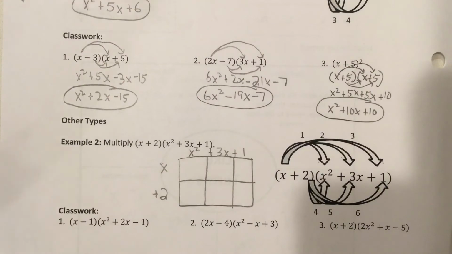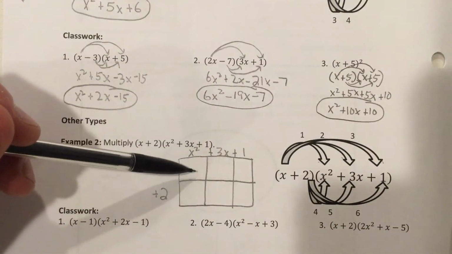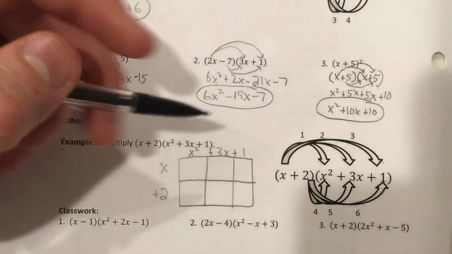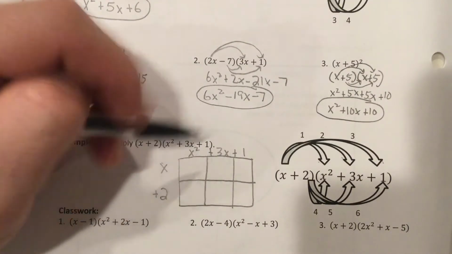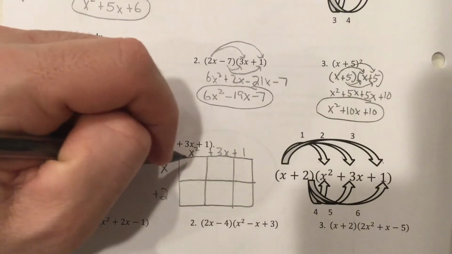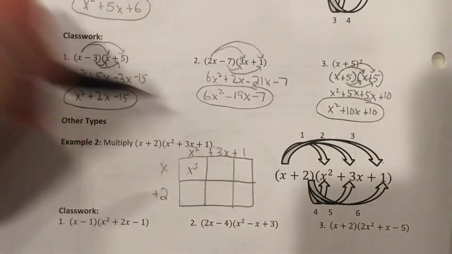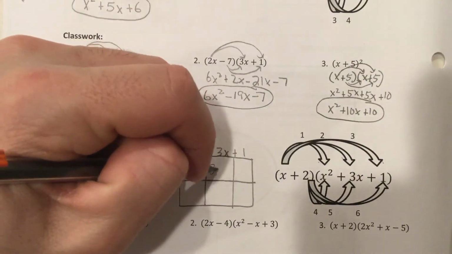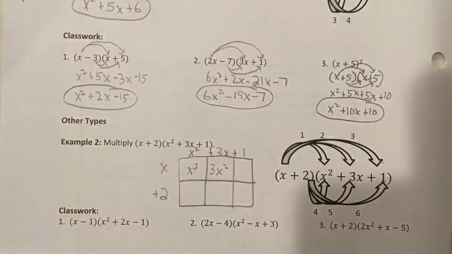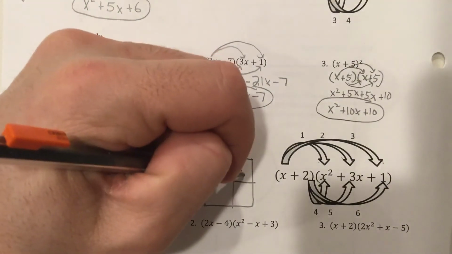It's called an area model because you're trying to find the area of each box. So the area of this box here is x tall by x squared wide. X times x squared is x to the third. Here I have x tall, 3x wide would be 3x squared. X times 3x is 3x squared. Then I have x times 1, which is x.